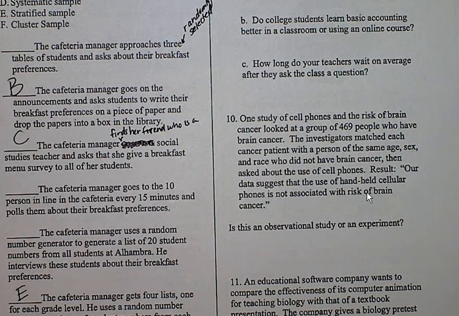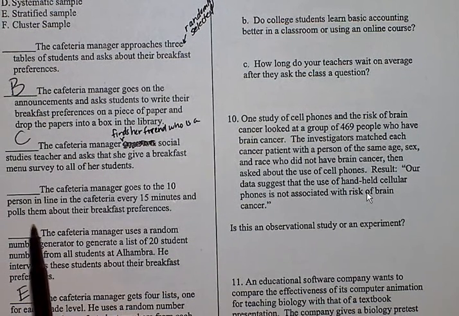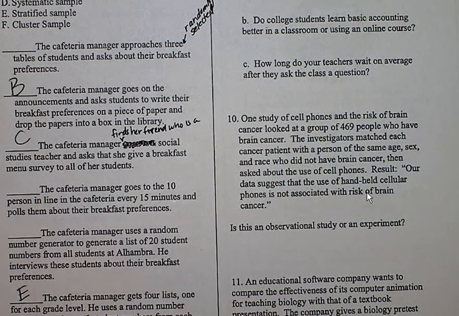Okay, let's go. Esme, which one would you prefer to do? The first one. The cafeteria manager goes to the 10th person in line into the cafeteria every 10 minutes and polls them about their breakfast preference. Right, could be rewritten a little bit better, but which one do you believe that is? I believe the C. You are right.